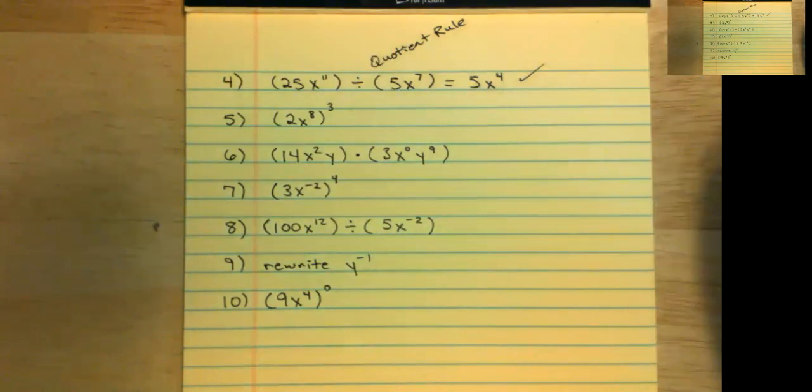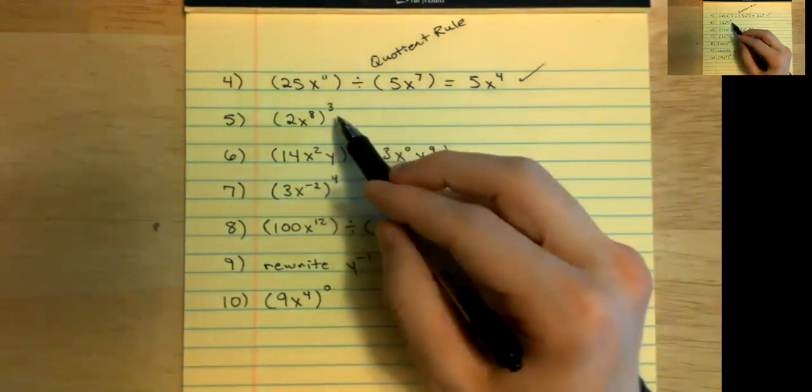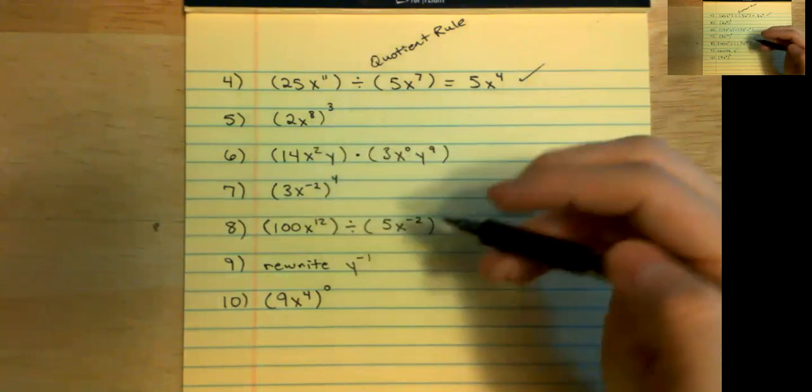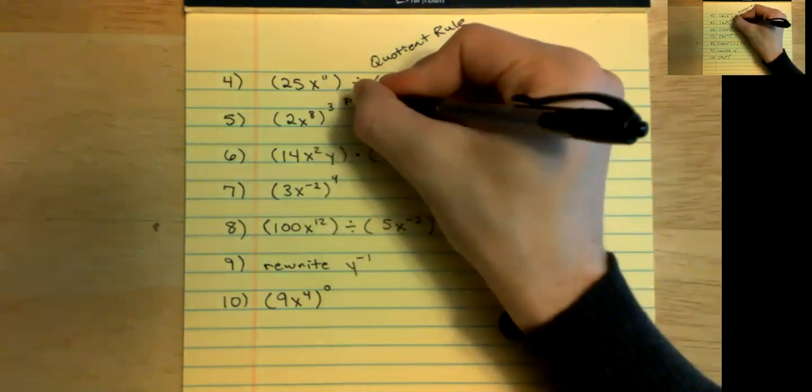All right, so that's number 4. Number 5, notice we're taking everything to the 3rd power. That means we're going to be using the power rule.